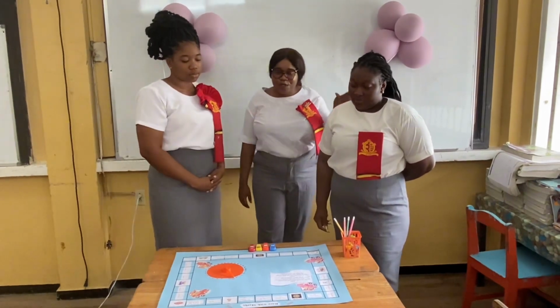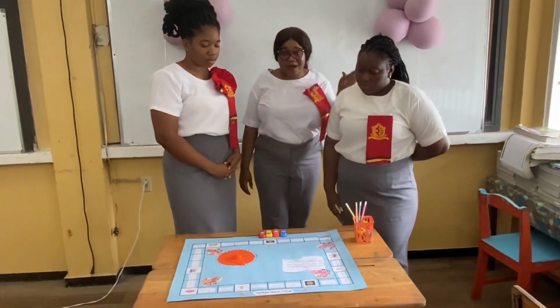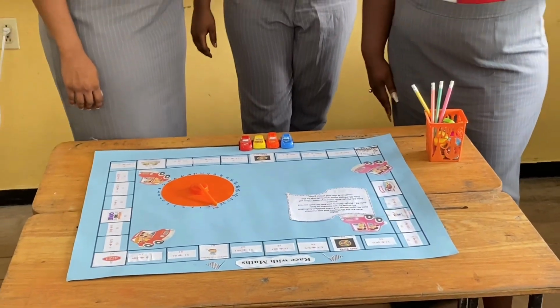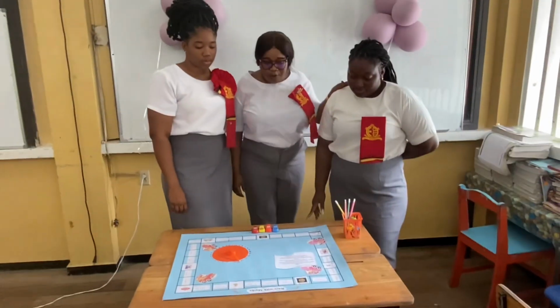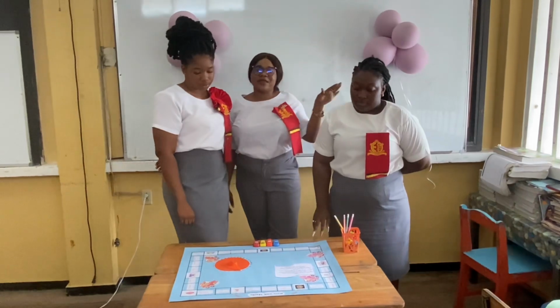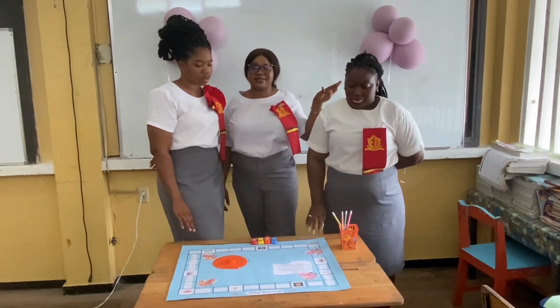Now if you zoom closer into our game, you would notice that we have some marvelous colors to attract the children's eyes. Now our game has rules. My colleagues and I will take you through the rules of the game, and we're going to play the game so you can see.